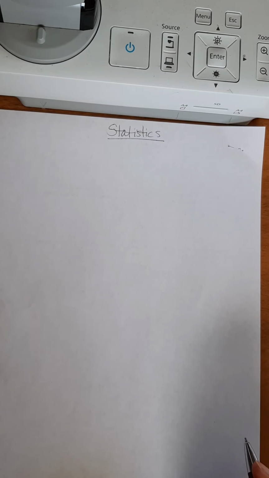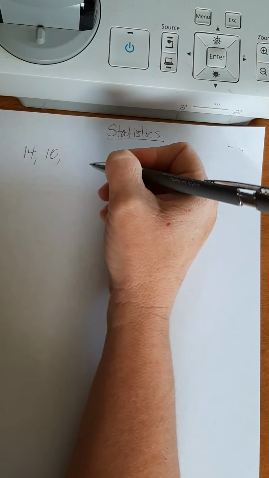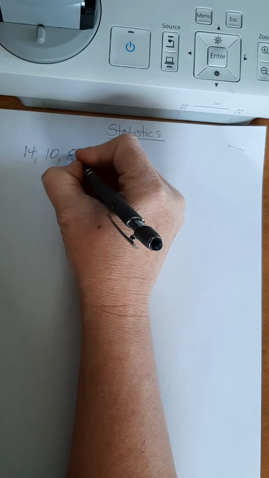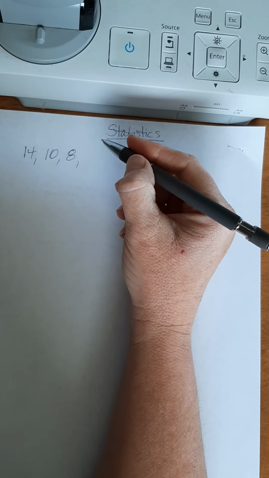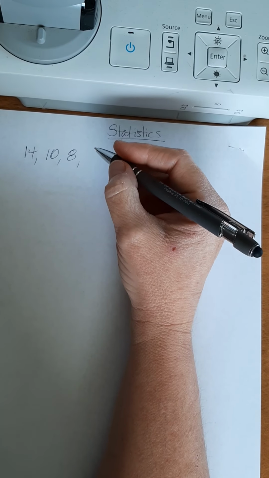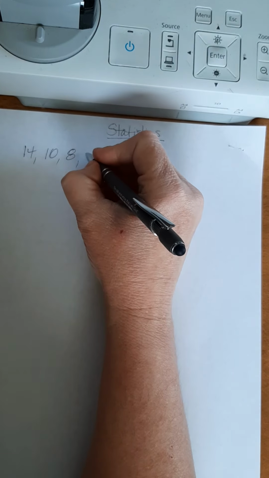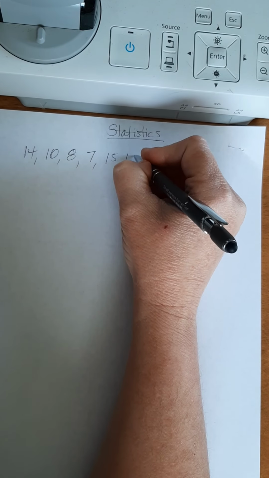For pre-cal, we're going to do your statistics review. For future reference, this is not going to include normal distribution. Sadly, with us having to do online learning, that's just something I didn't expect you to know, or bell curve. However, in a normal school year with ideal settings, we would cover both of those topics. But for now, let's just throw some numbers out here.